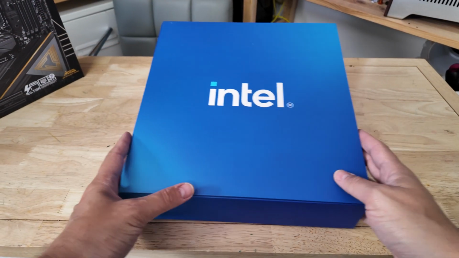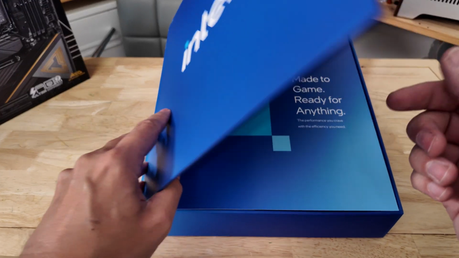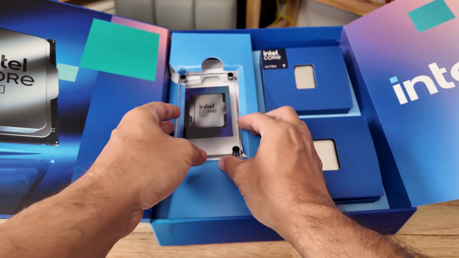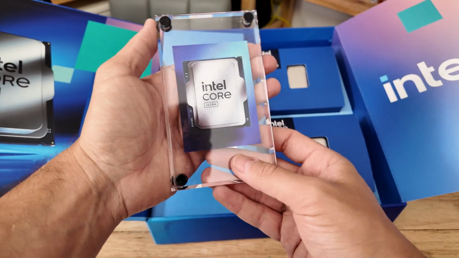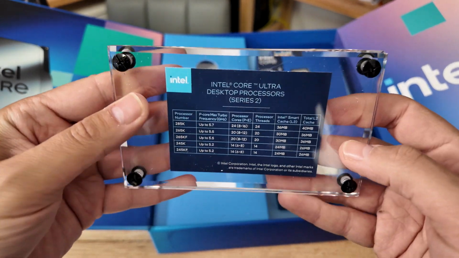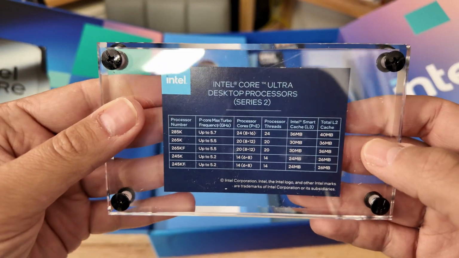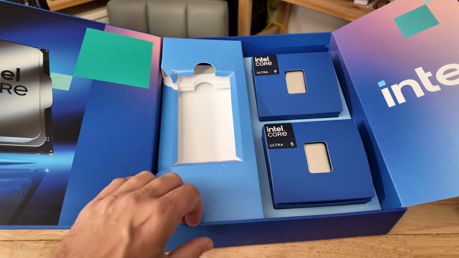Okay, so here's our kit from Intel, and we're going to have a quick look inside to see what we've got. I've already had a look in here, and unfortunately there was a little bit of damage on the way. We've got a nice little desk plaque here with the Core Ultra logo and a nicely printed processor on there, and the specifications, if you want a reminder of those again, on the back as well. So that's a nice little memento, and will probably find its way onto my YouTube background at some point.